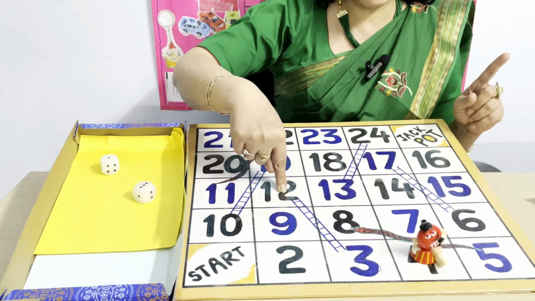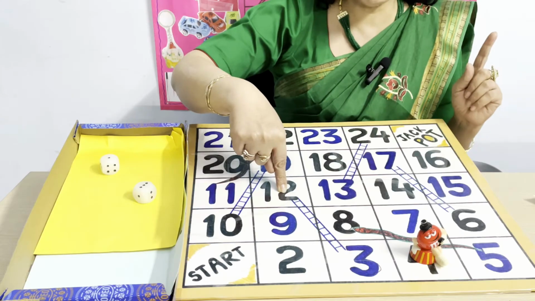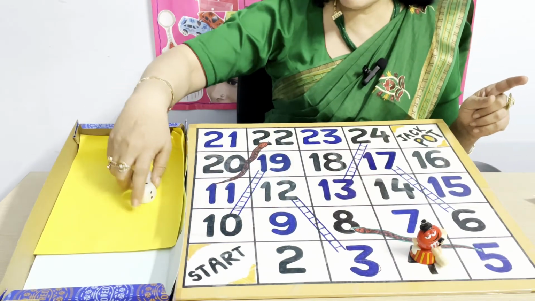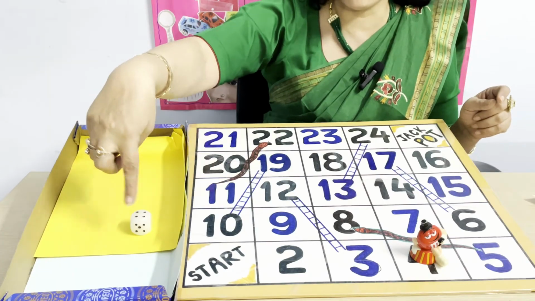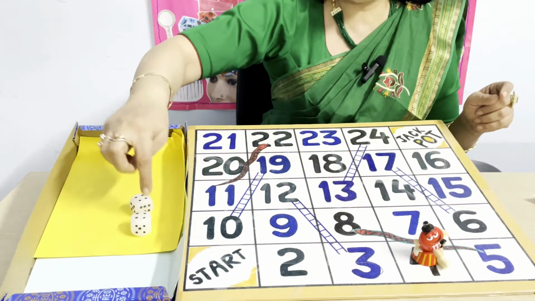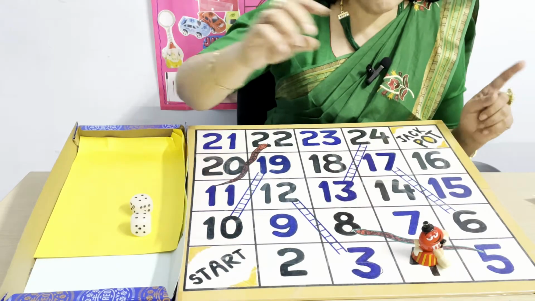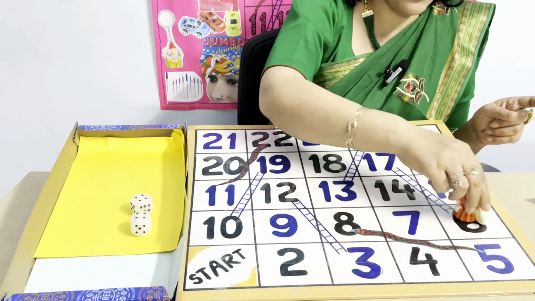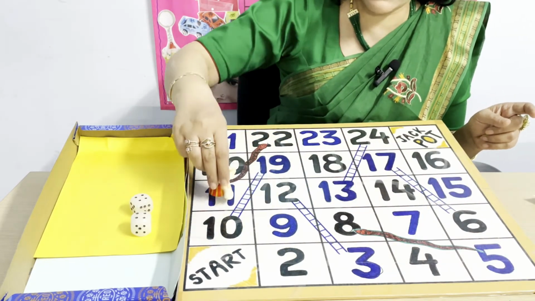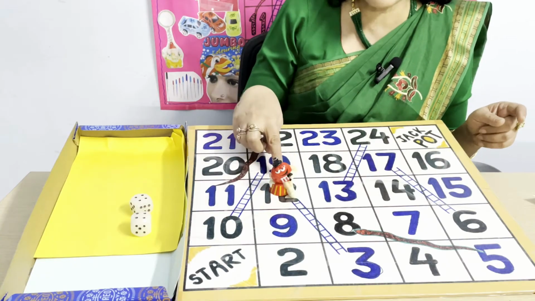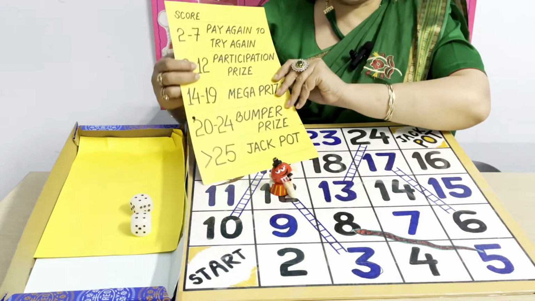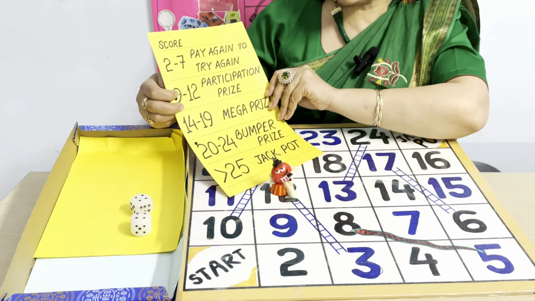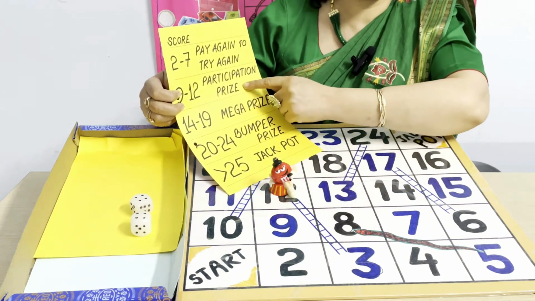If a student has paid 40 rupees, then one more chance is there. It means second chance of throwing a dice. It is 4 and 4. It means 8. So plus 8. 1, 2, 3, 4, 5, 6, 7 and 8. So my final score is 12. And according to this chart, 9 to 12, it means participation prize is there.